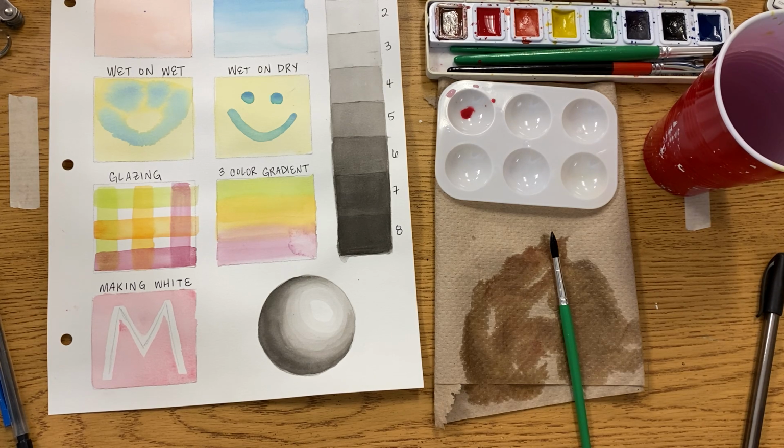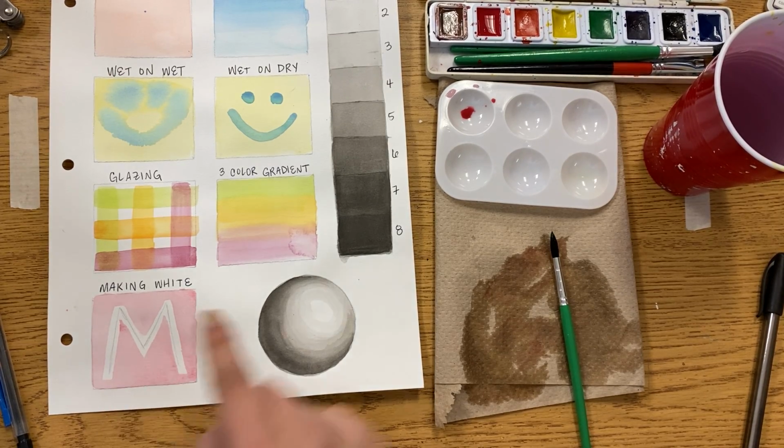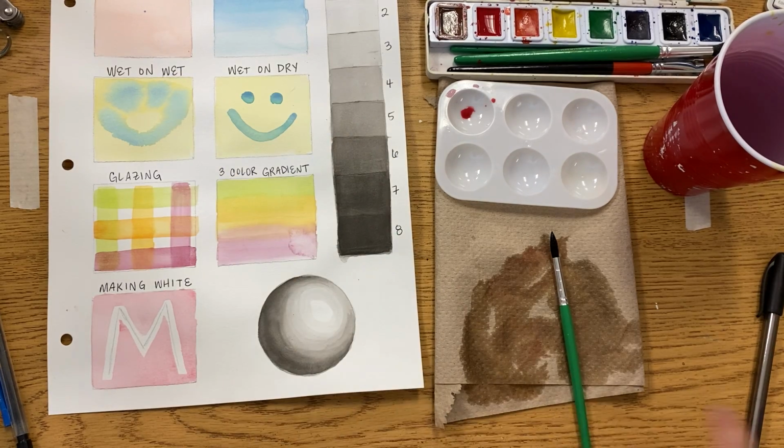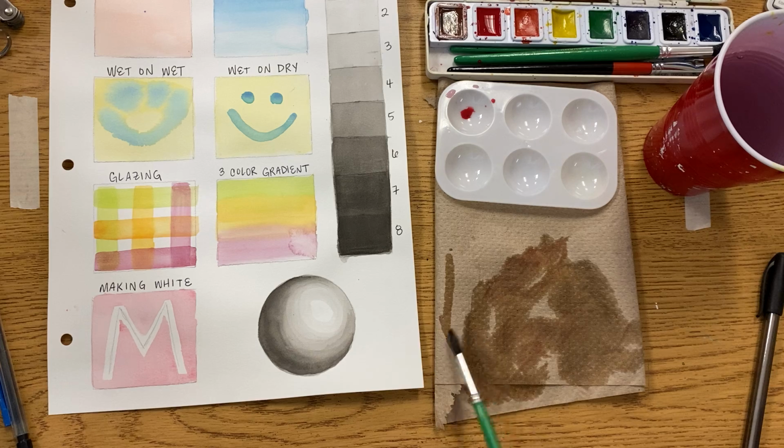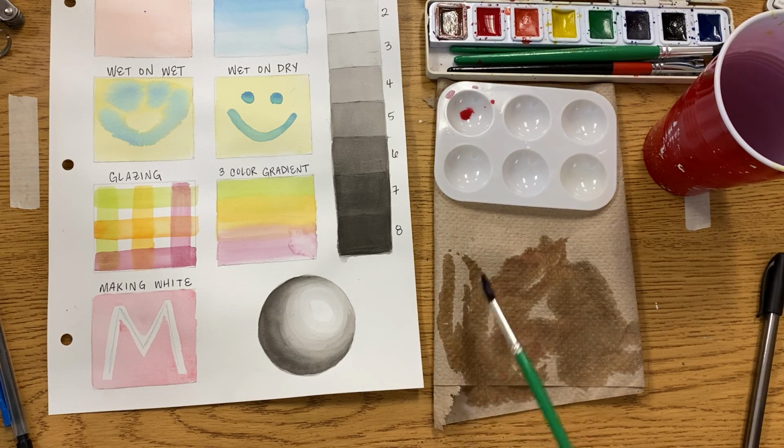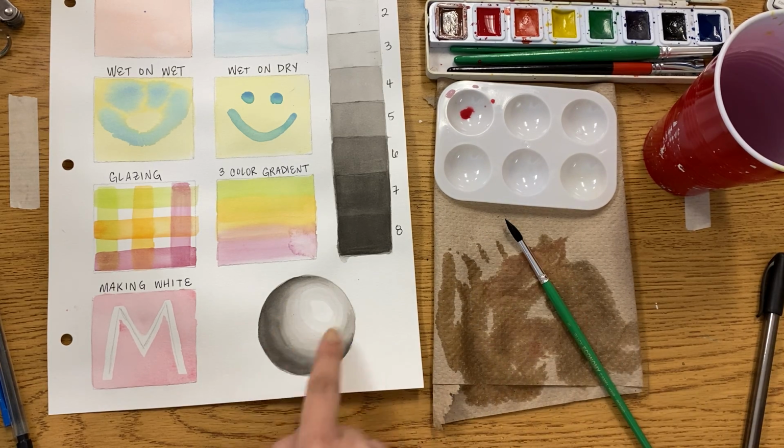But that's it. The rest of the period is yours to first finish this making white square and then work on anything else you may need to work on if you aren't completely done with everything. So double check that value scale, double check your sphere. You only need to do the sphere part, you don't need to do the little cast shadow. You're ignoring that. And yeah, that is it.